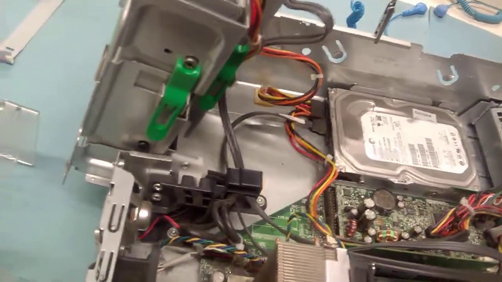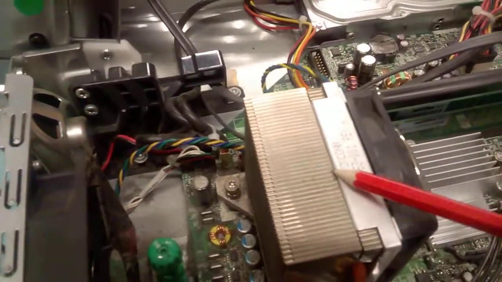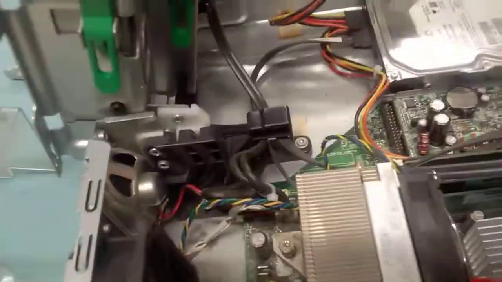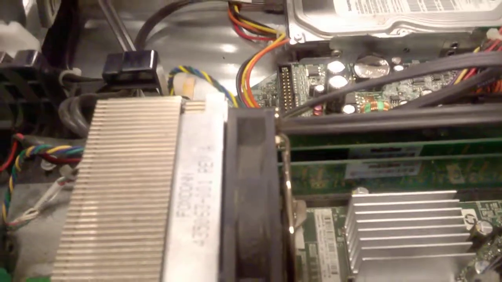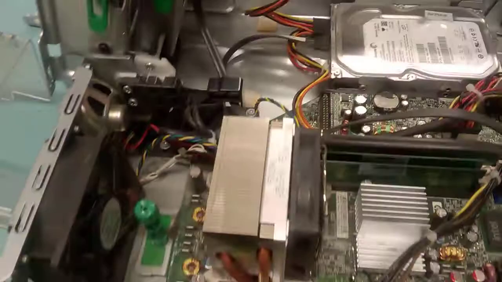There's a fan here as well, which blows into the computer to prevent it from overheating, especially when the heatsink is very hot, and also to cool the CPU, which is directly under the heatsink here. So that's a little about the inside of the computer, the key components of the computer.